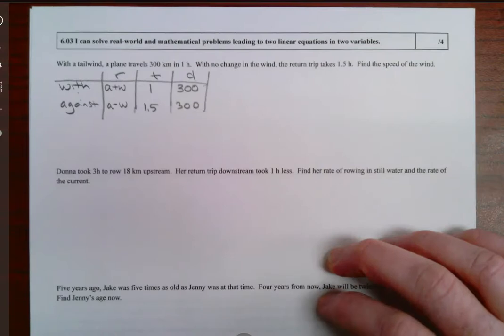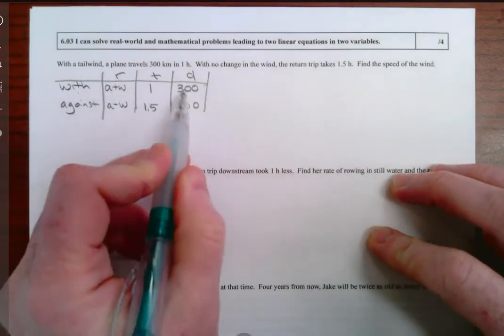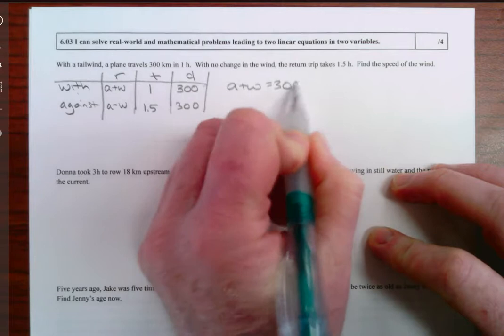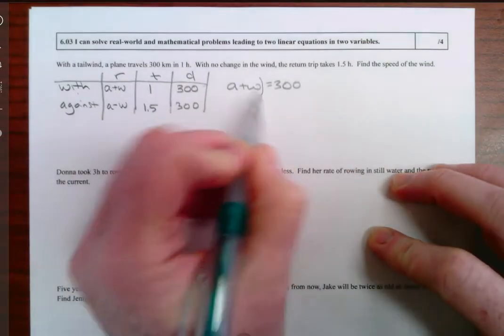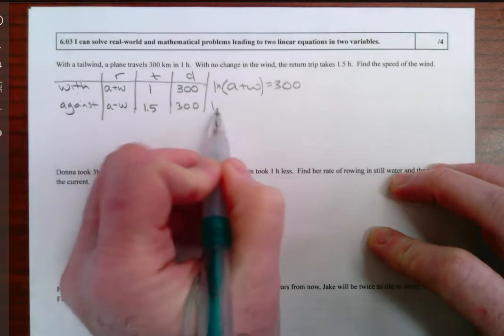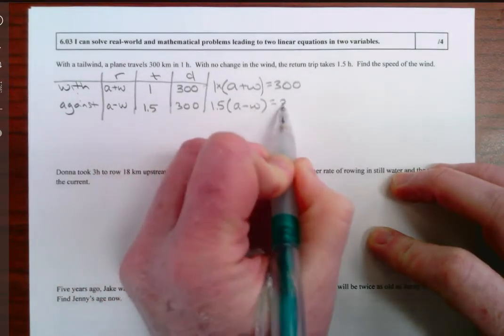All right, so let's see here. I have rate times time is distance. So I have 1 times a plus w equals 300. We don't really need the 1, but I guess I can do that. And then I have 1.5 times a minus w is 300.